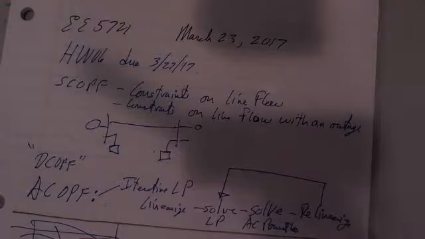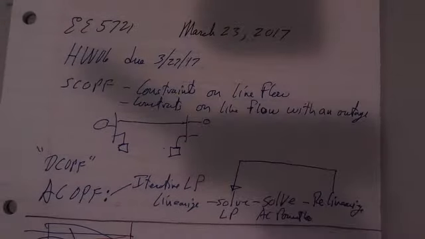So what we're going to do is show you Newton's method, the most simple. Newton's method is like the Newton power flow. Newton's method says, and you know Newton's method.